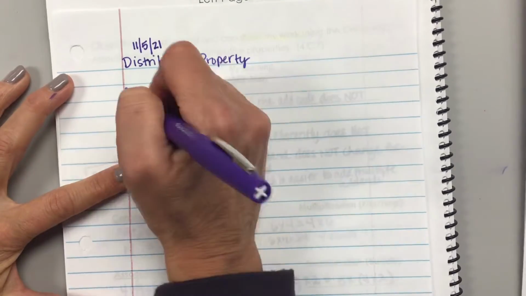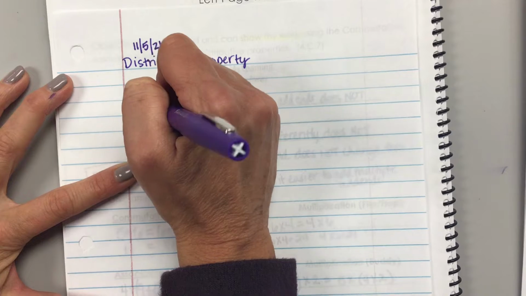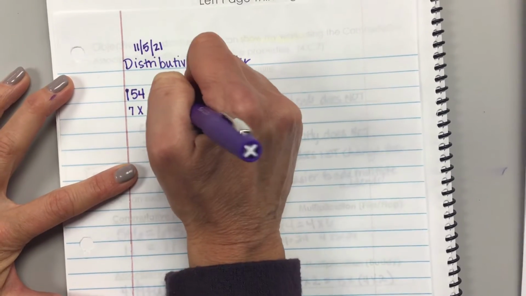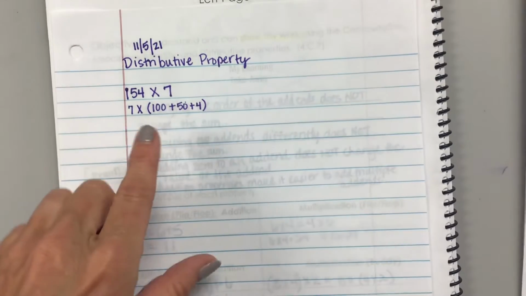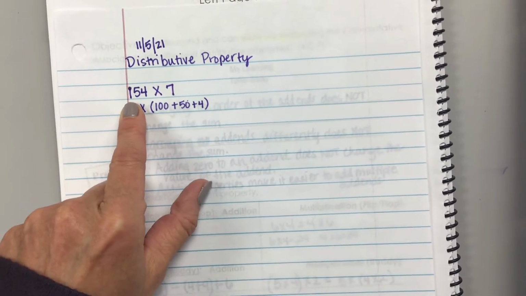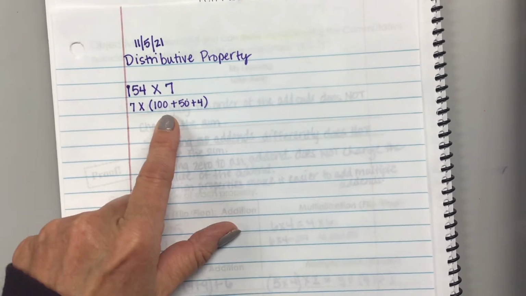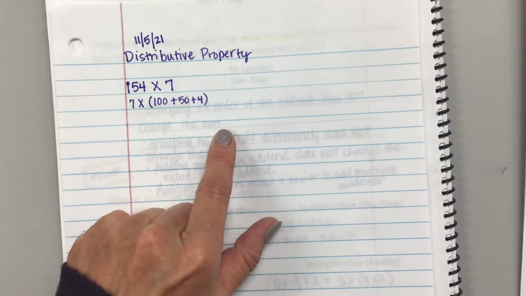So it's 7 times, and then in our parentheses, we put 100 plus 50 plus 4. So we're going to multiply 7 by the value of each digit. 7 times 100, 7 times 50, and 7 times 4.